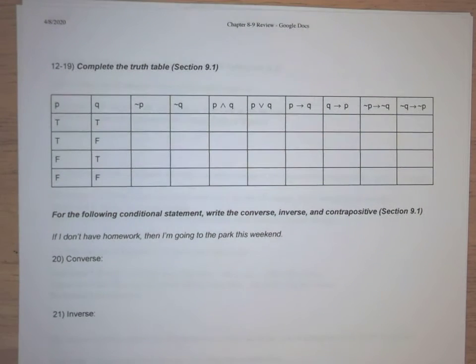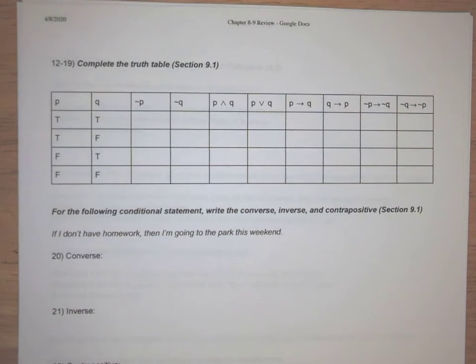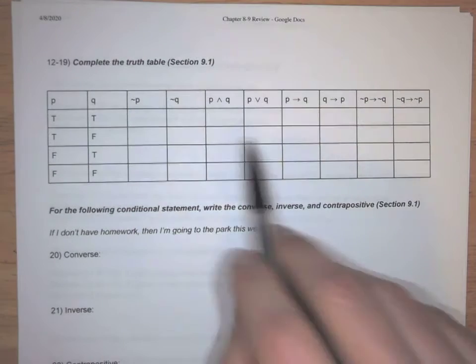This is chapter 8 and 9 review, and this is page 2. We're going to start with this truth table. Now, we really hadn't made a truth table this big before, but it actually doesn't matter. It actually makes it easier, to be honest, to get all these other columns.